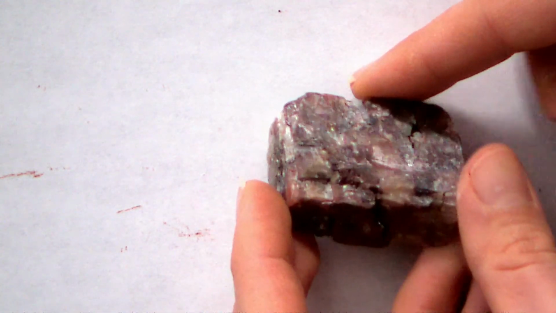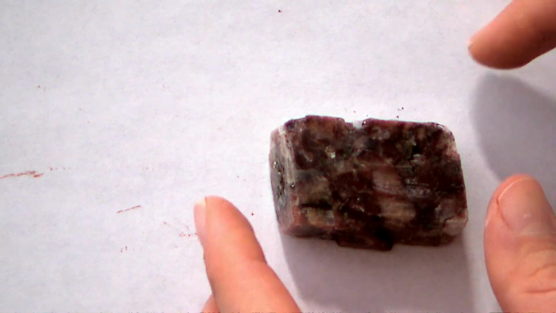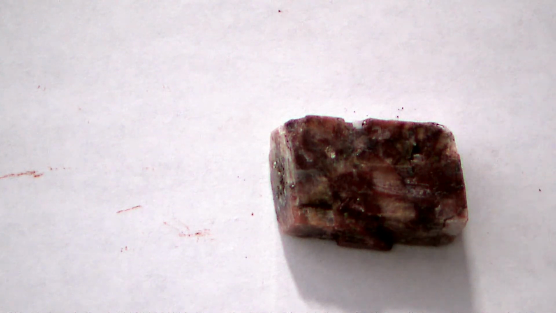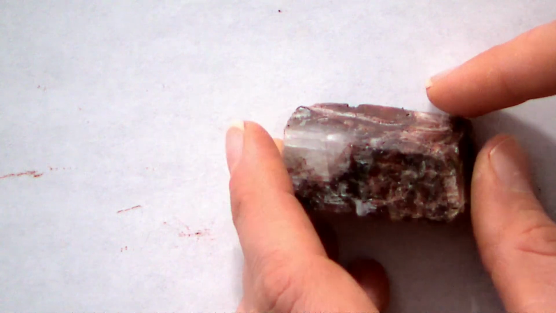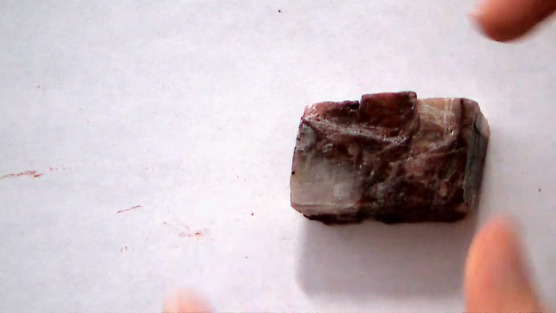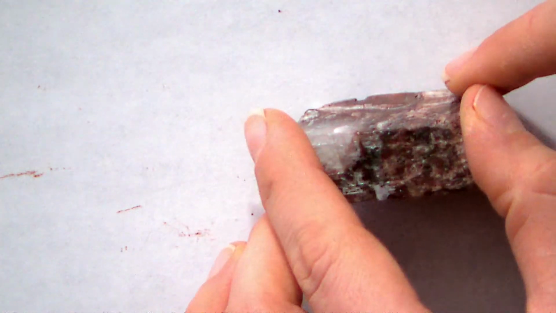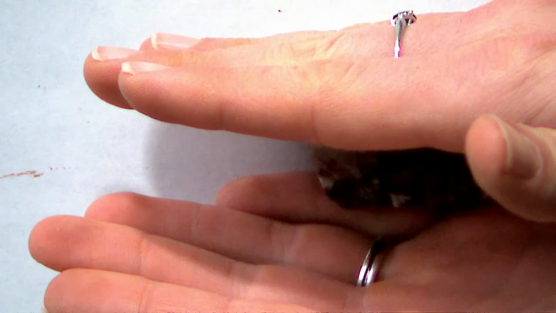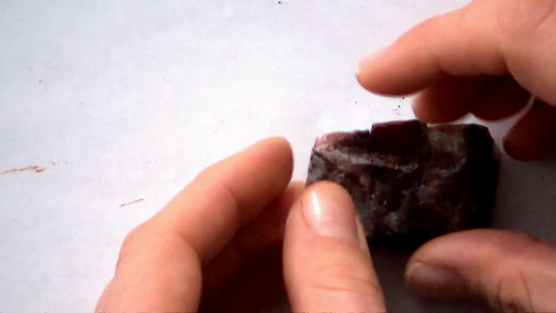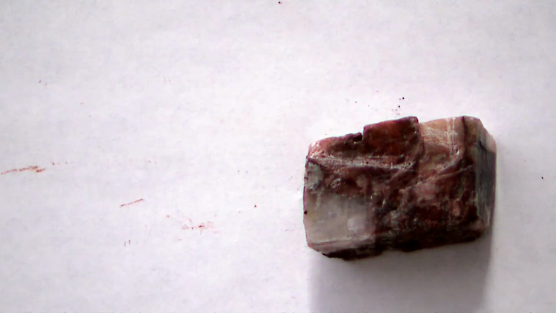And this is because you have 3 directions of good cleavage, but they are not at 90 degrees to each other. So this sample of dolomite has cleavage at about 60 and 120 degrees. So very obviously, we have a length, we have a width, and we have a depth of cleavage.